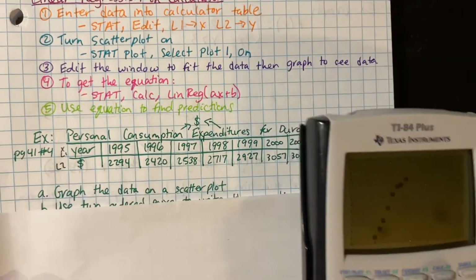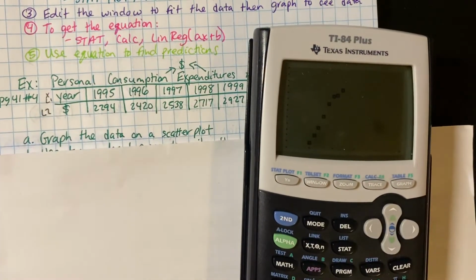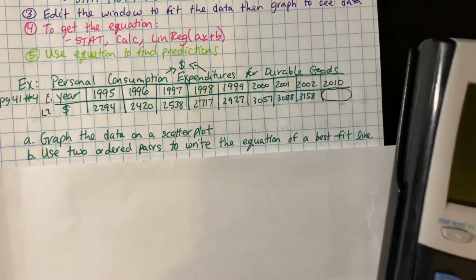Where it says graph the data on the scatter plot, I am good if you write on calculator. Okay, I don't need to see your scatter plot. If you know how to do it, I'm good with that. Okay. All right.